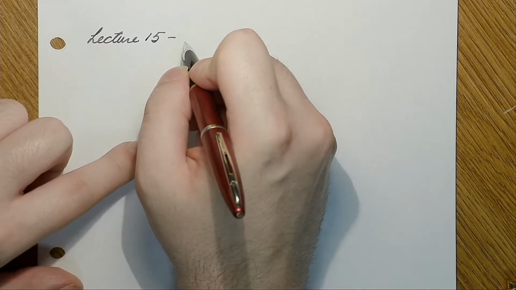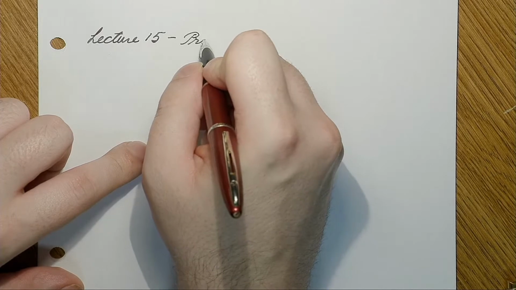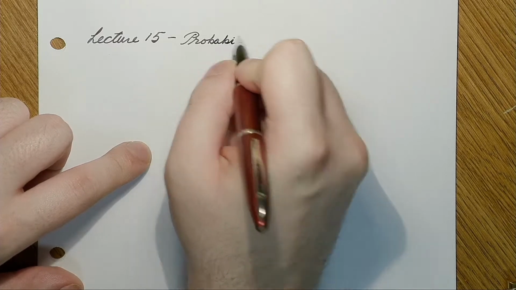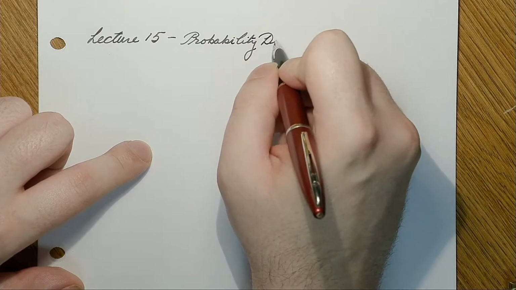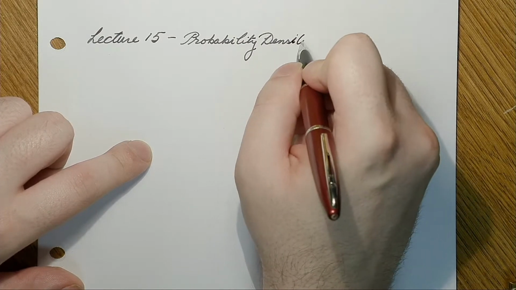So we're covering probability density functions.